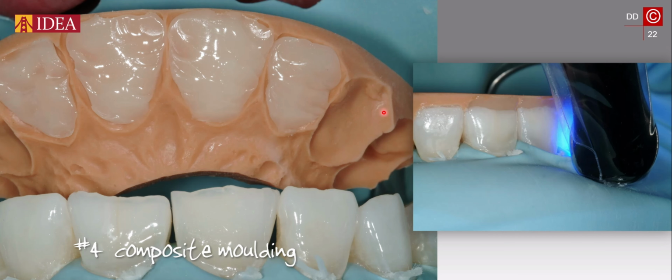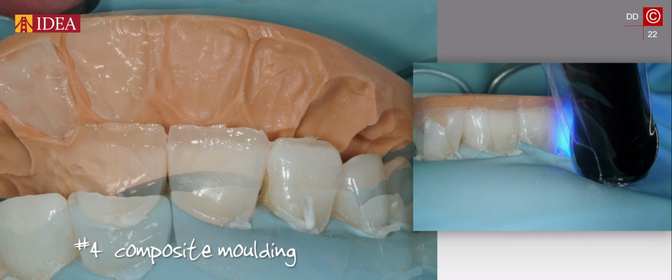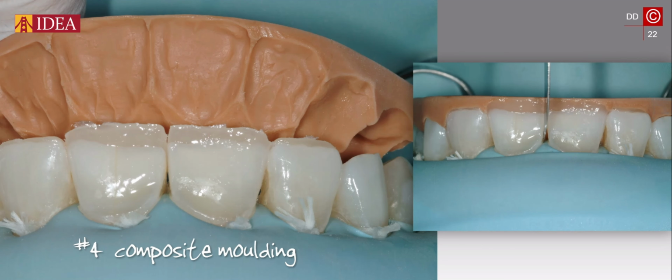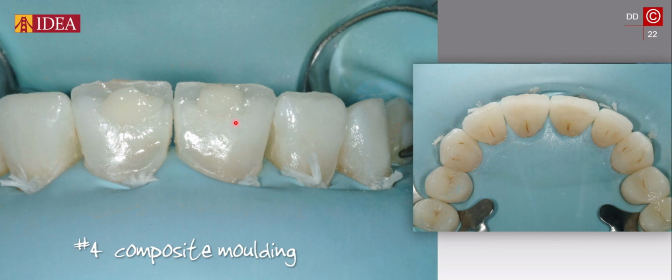I go with the mold, light cure very shortly, just to freeze the composite, get the composite to stay on the tooth so that I can remove the excesses with blades or spatulas. Gives me the palatal buildup and also the incisal edge, new length. I complete the buildup with some dentin on the incisal edges. You see on the right hand side already the palatal buildup completed.